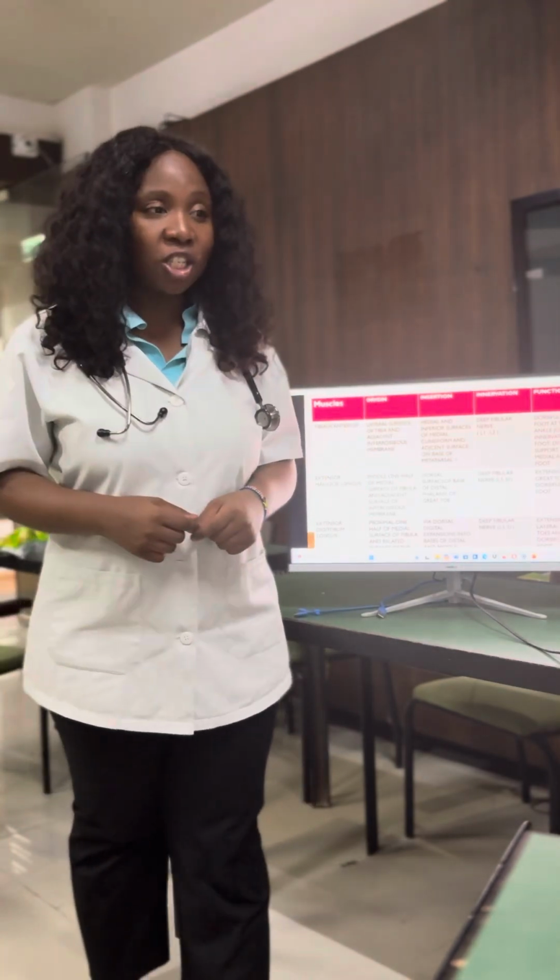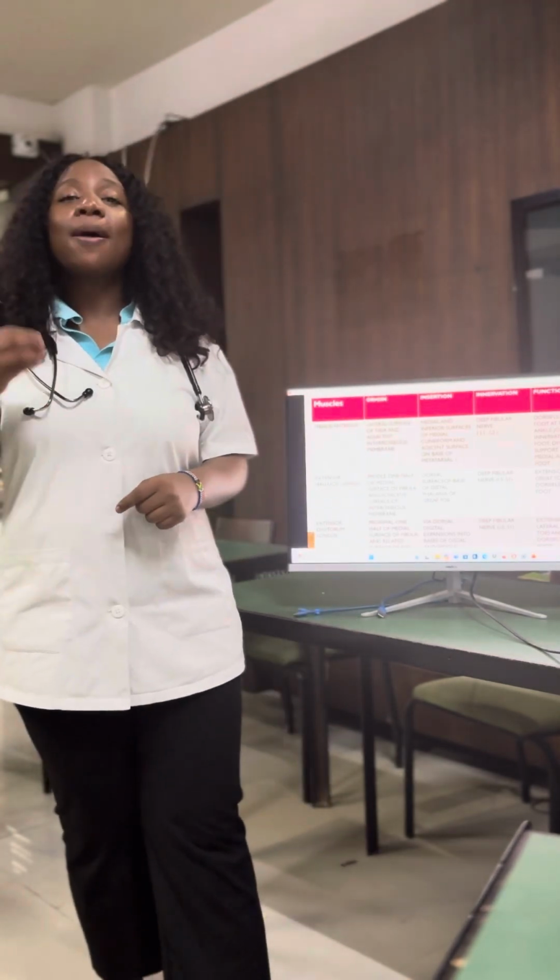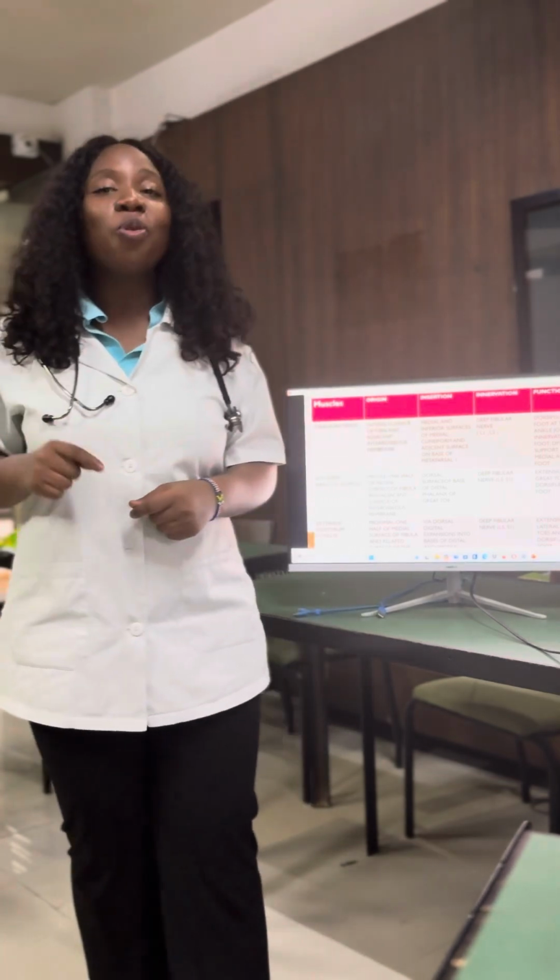Starting off with the tibialis anterior muscle, its origin. This muscle originates at the lateral surface of the tibia and adjacent to the interosseous membrane. It is inserted at the medial and the inferior surfaces of the medial cuneiform. It is innervated by the deep fibular nerve, which has the roots of L1 and L2. Its function is to dorsiflex the foot and to bring support at the medial arch of the foot.